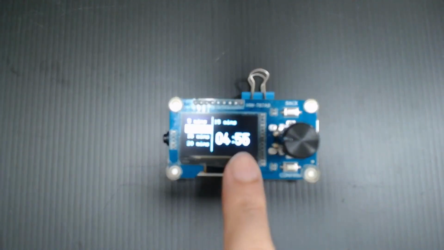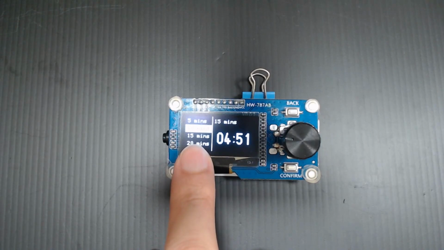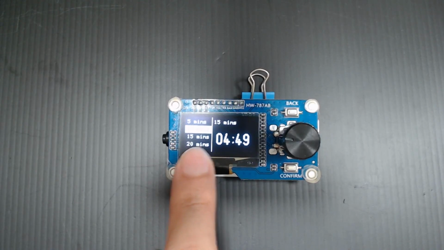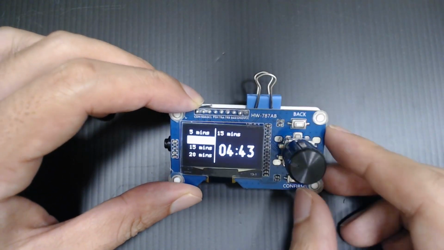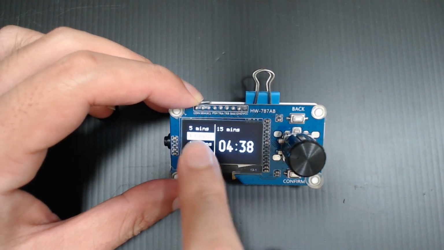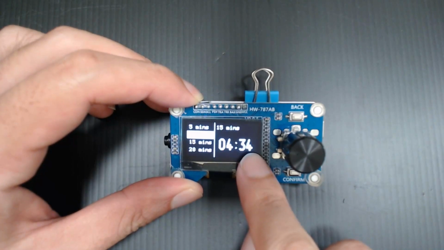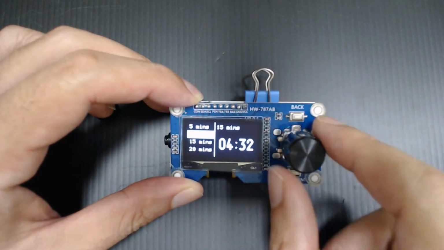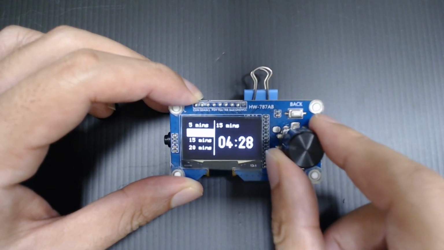On the right hand side, you have the counting down of this selected time range, and the selection is on top of here. The most important part of this coding is I want to have simultaneous running of both sides. So as you can see, when I'm counting down at the right hand side, this menu still can be operated.